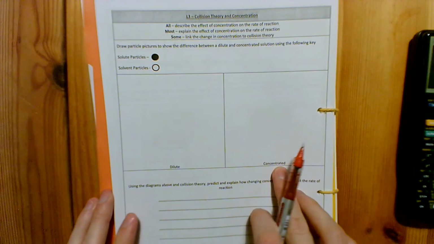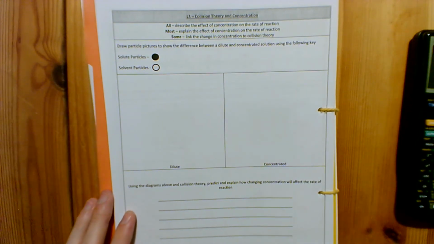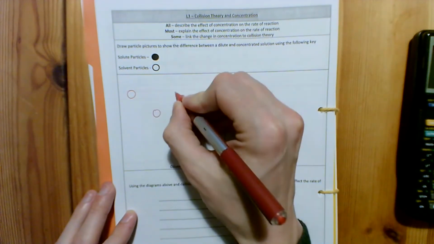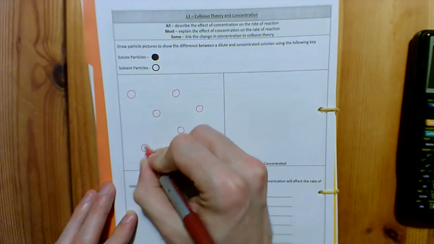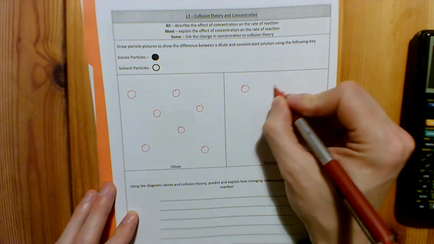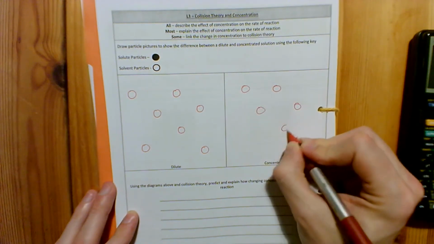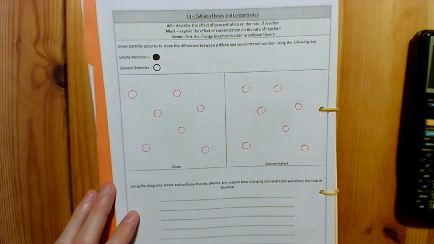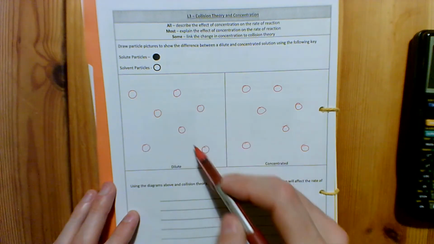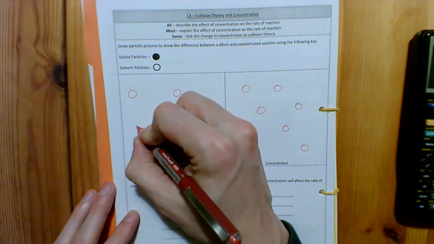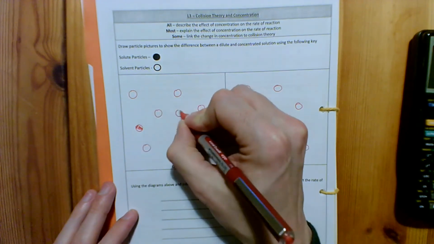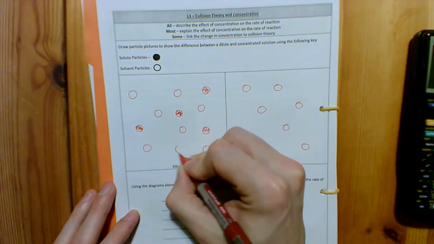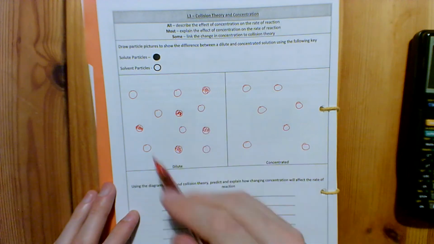So we're going to draw a dilute and a concentrated solution here. So we're going to have our solvent particles. I'll try to draw the same over here. So the volume of both of these boxes is exactly the same, and the number of solvent particles is exactly the same. But if I have a dilute solution, I will have fewer particles or molecules of our substance in that fixed volume.